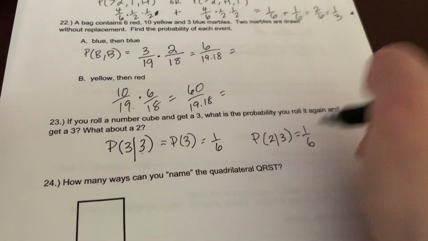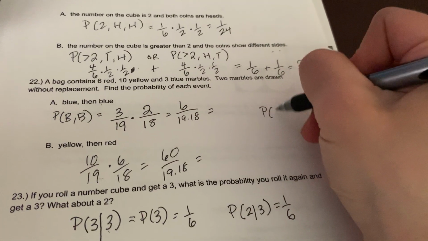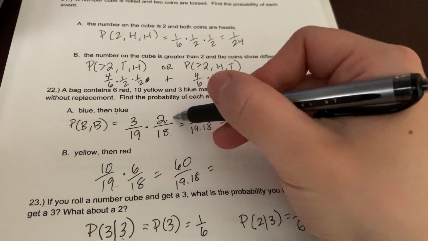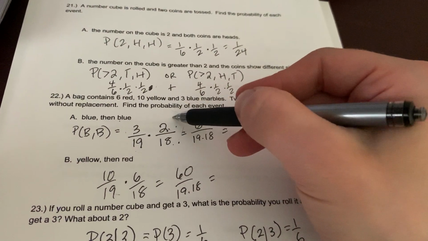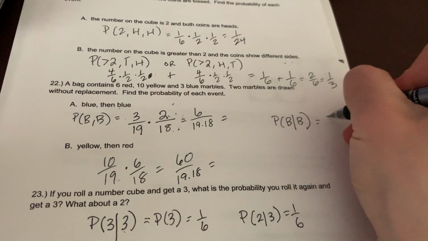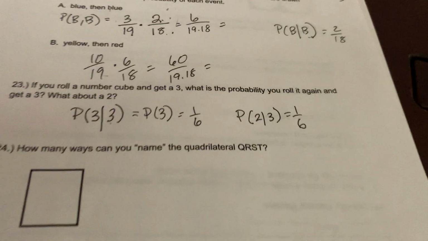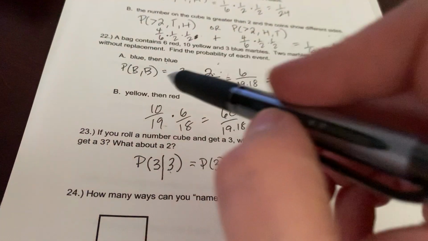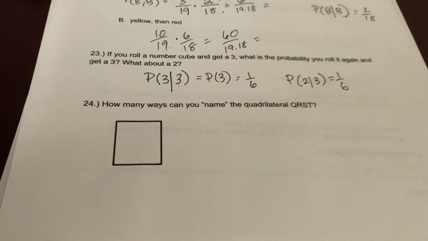When it would be affected is like up here. What's the probability I get a blue given that I just got a blue? 2 out of 18. We don't really write it like that though. When you get to higher math, you start notating it differently. You wouldn't actually notate it like this, you'd notate it like that, but I'm not too worried about it.